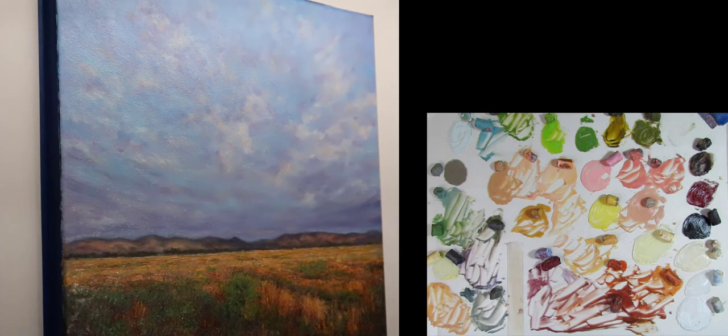Okay, now I just have to wipe my hand off here, and the next step is kind of get messy.